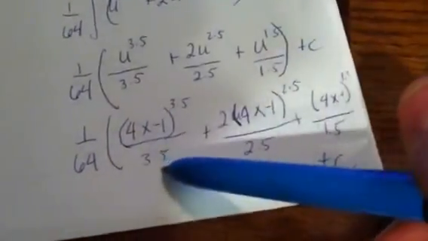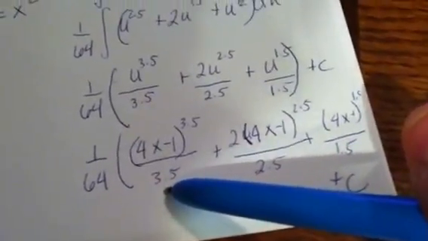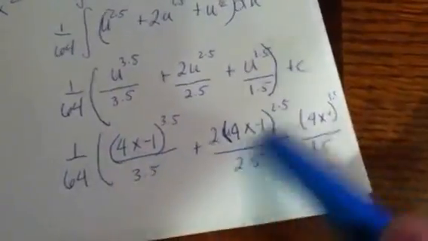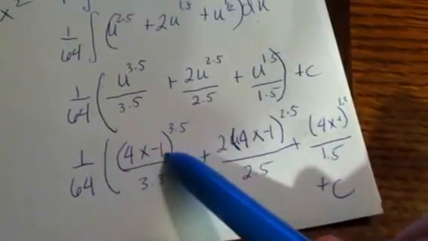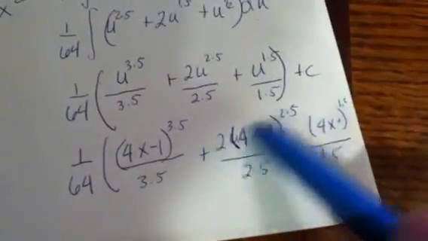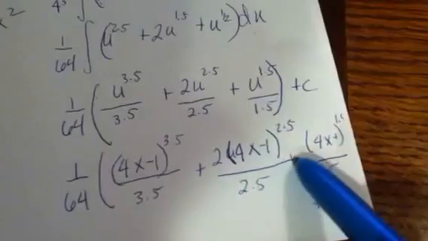And again, 3 halves is what, 6, 7 halves. So we can rewrite this all in fraction form and do some multiplying out and make it look prettier. This is (4x minus 1) cubed times the square root of 4x minus 1, plus 2 times (4x minus 1) squared times the square root of 4x minus 1.